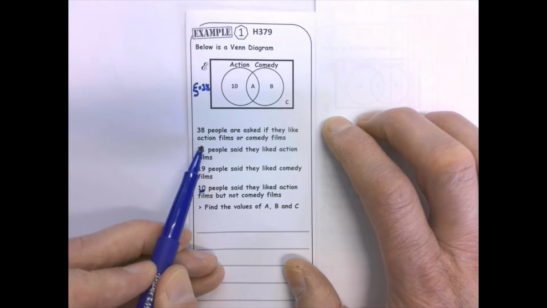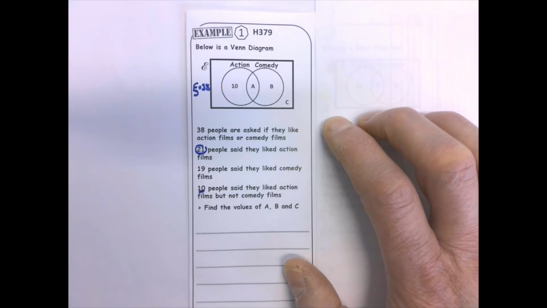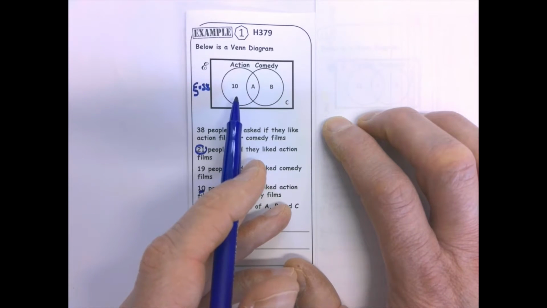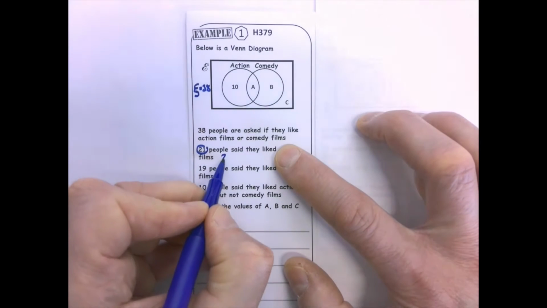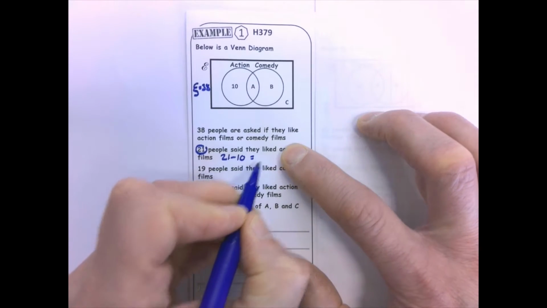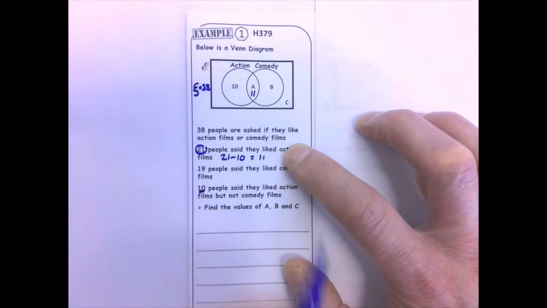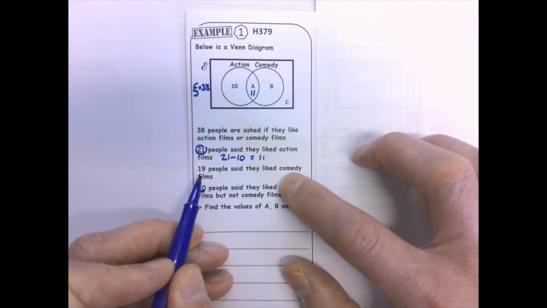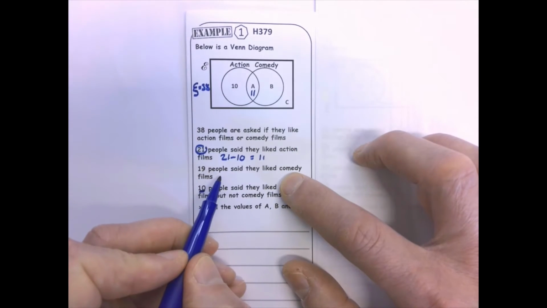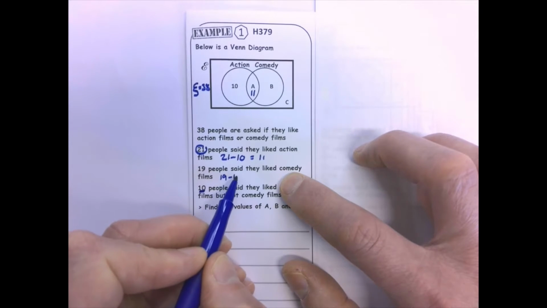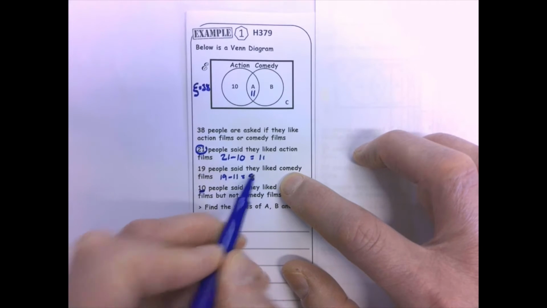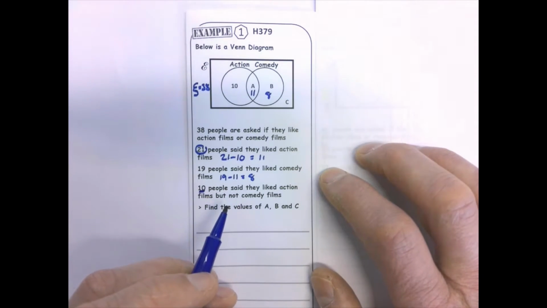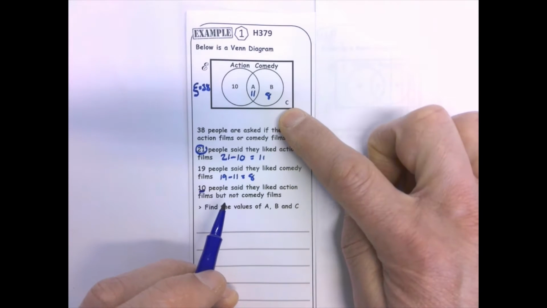If 21 people said they liked action, well, I've already got 10 of them here, so 21 take away 10 is going to give me 11, isn't it? So I've got 11 people in A. And if 19 people said they liked comedy, but I've got 11 of them in the middle there, so 19 take away 11 is going to give me 8, isn't it? There you go, 8.